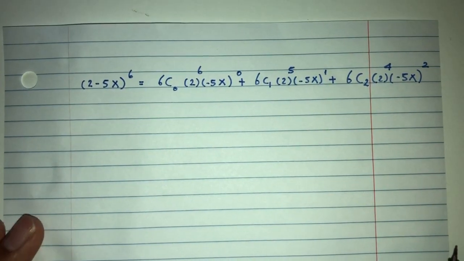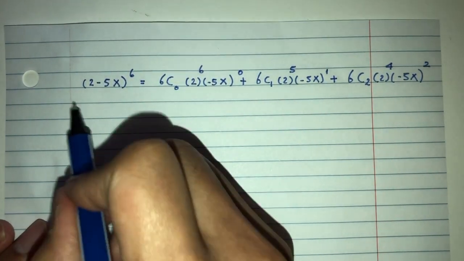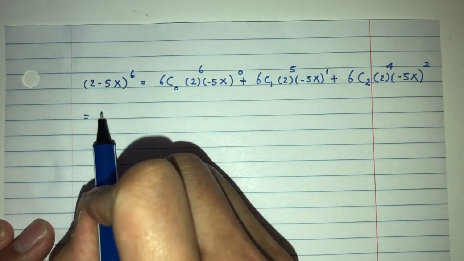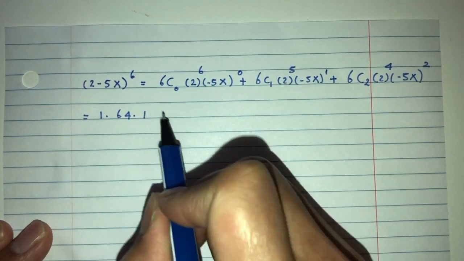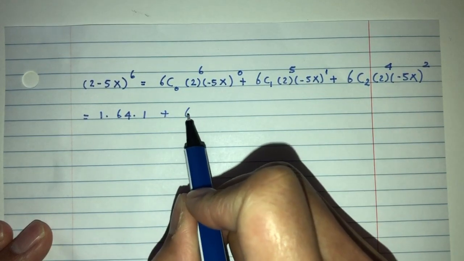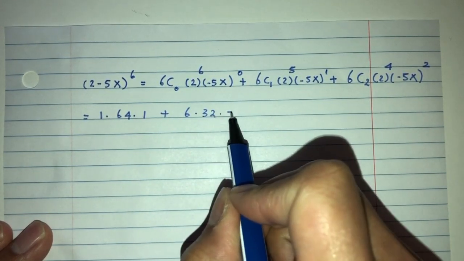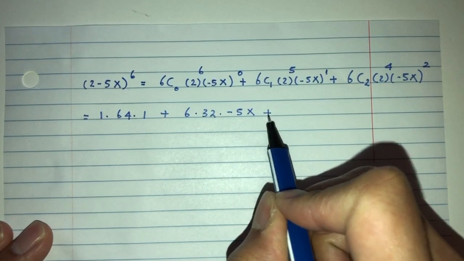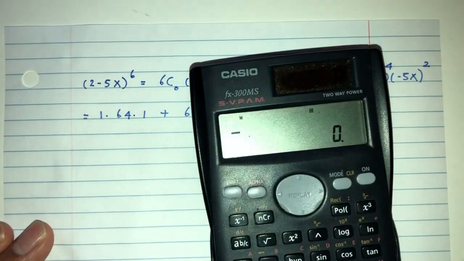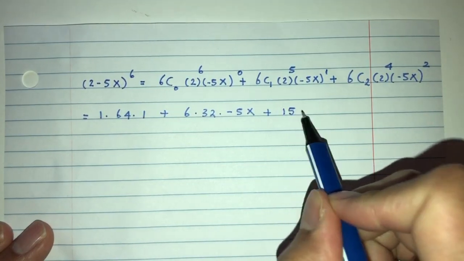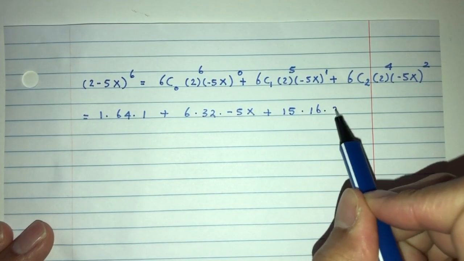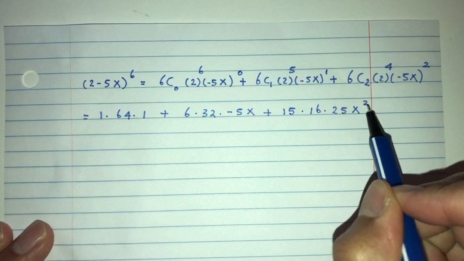Now let's simplify one by one to see what we have. 6 choose 0 is 1, this will be 64, and this will be 1. 6 choose 1 is 6, that will be 32, then minus 5x. And what is 6 choose 2? We can check, that will be 15, times 16, and 25x squared.